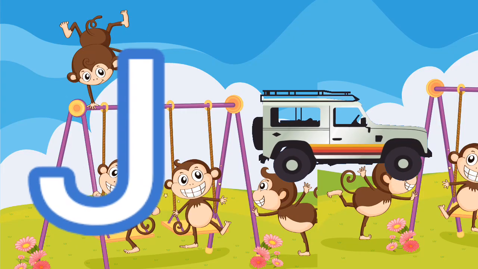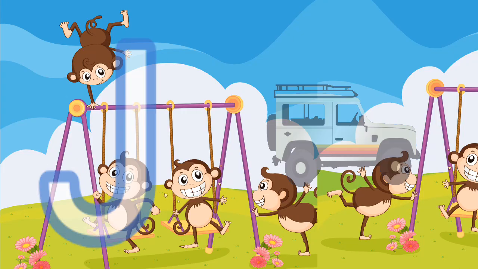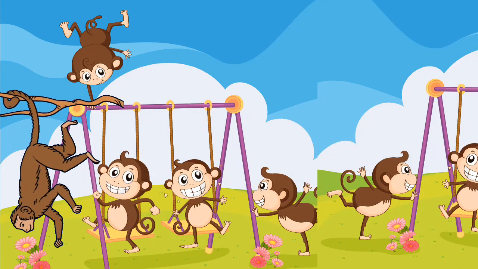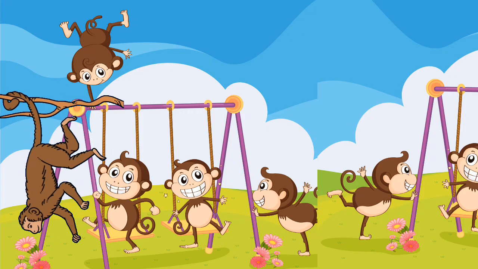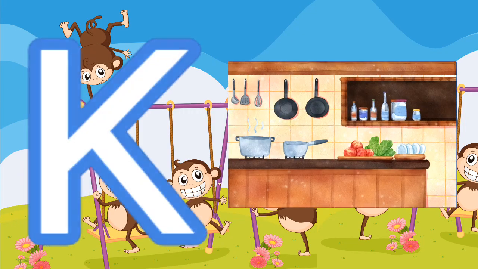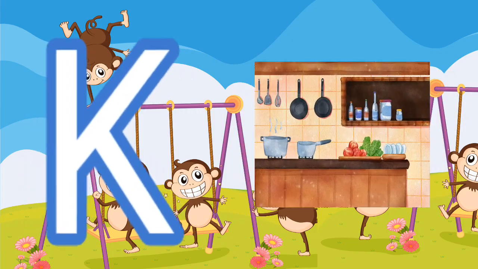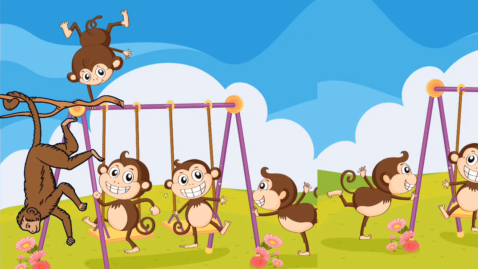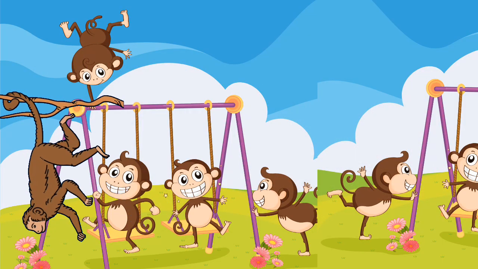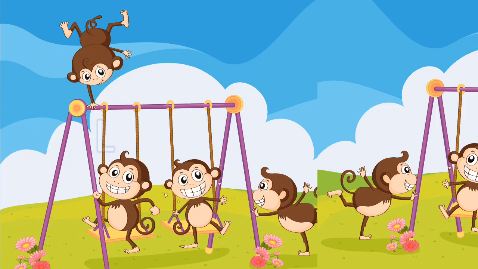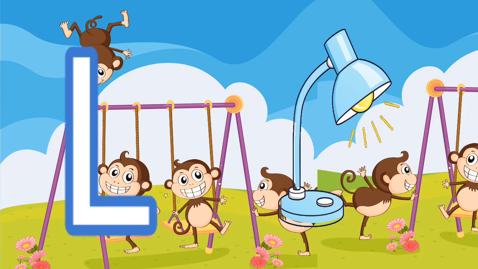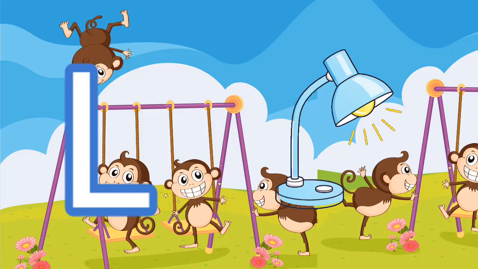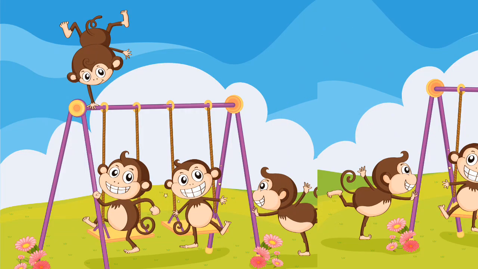J for jeep. Jeep means jeep. K for kitchen. Kitchen means barchi khana. L for lamp. Lamp means lamp.